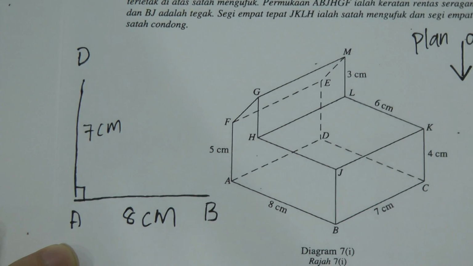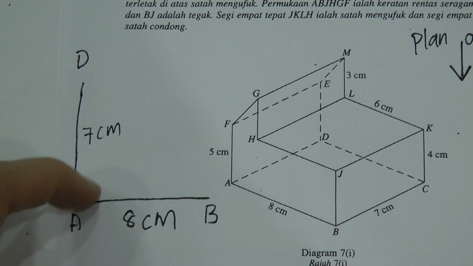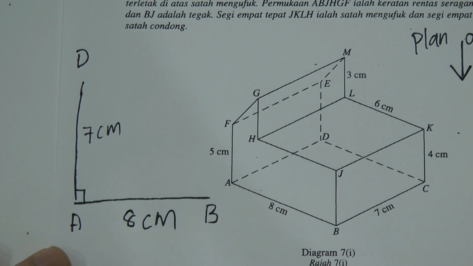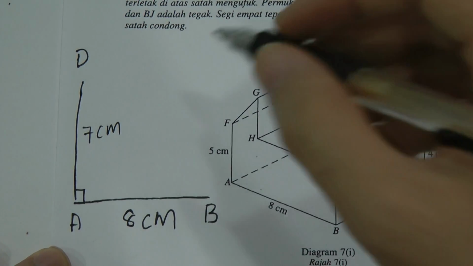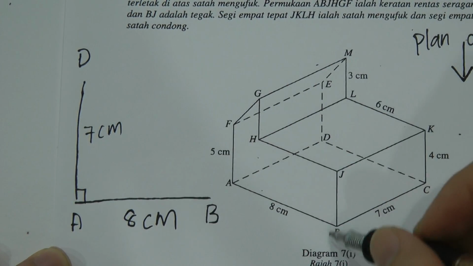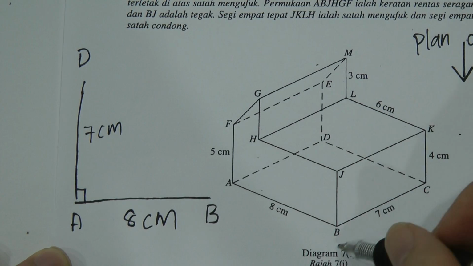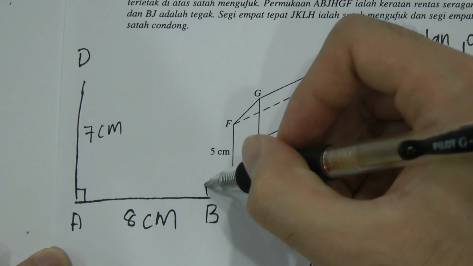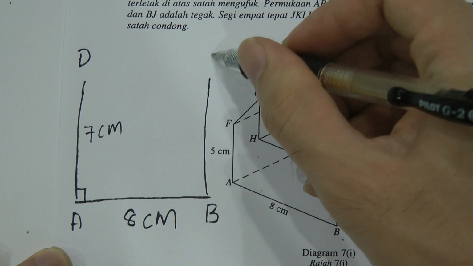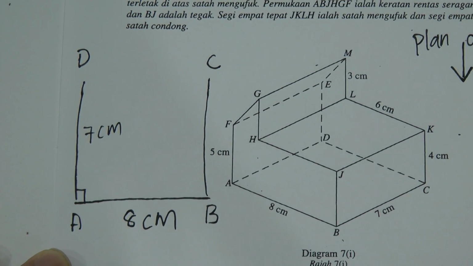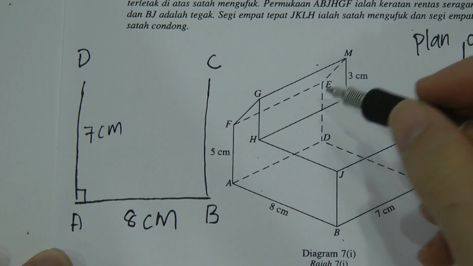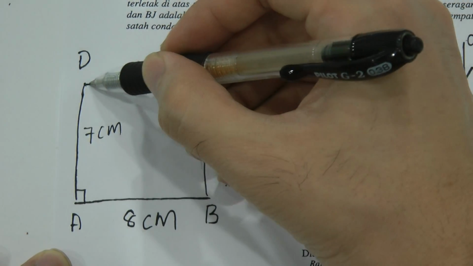Of course, in the exam you don't need to draw the 90 degree symbol. And then BC is 7 centimeter also. BC connects at B, so BC is another 7 centimeter. And then D and C are connected. So D and C are connected.